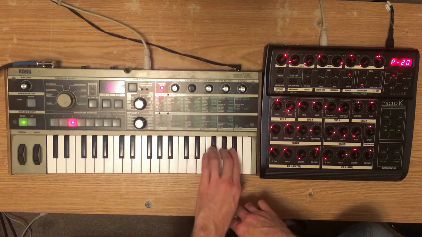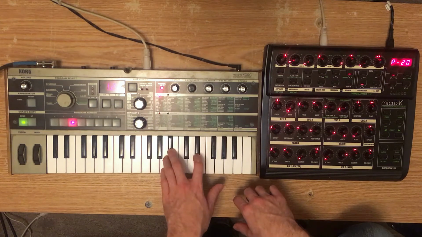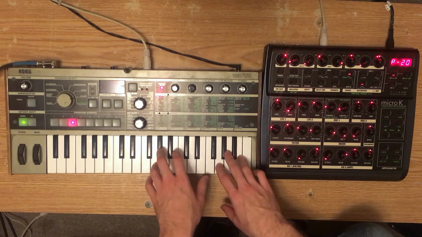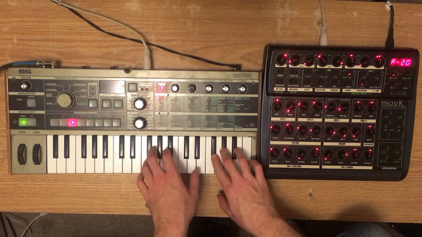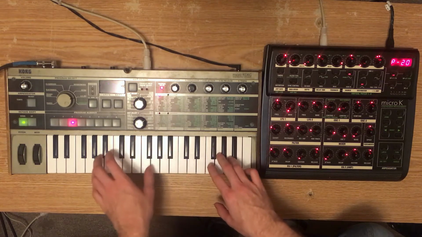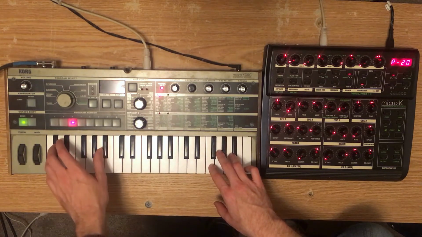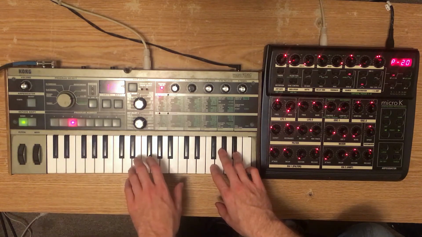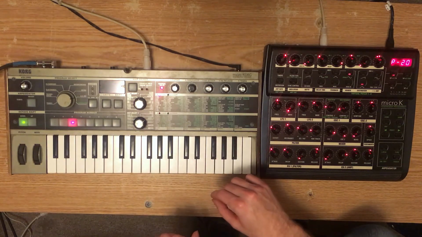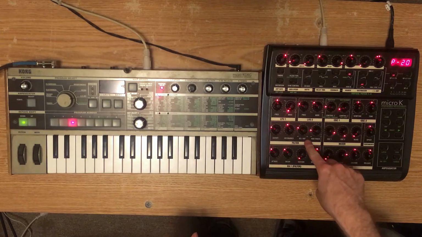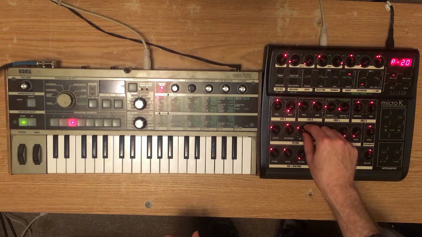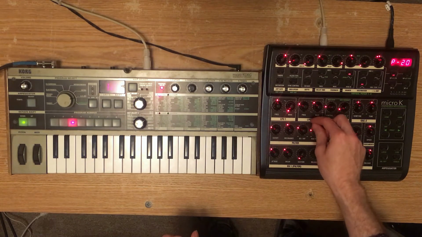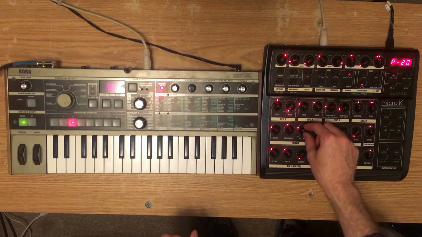So as you can hear, higher up we go, the more the filter affects it. Go down lower, got more of those frequencies coming through. And we're going to just, the filter envelope intensity, put that to -29.